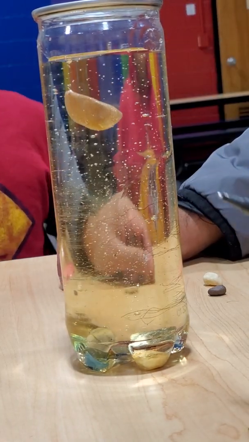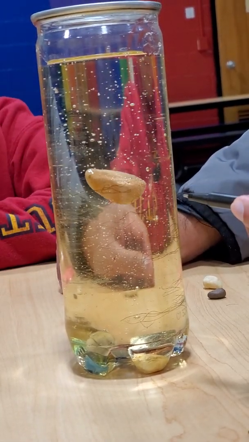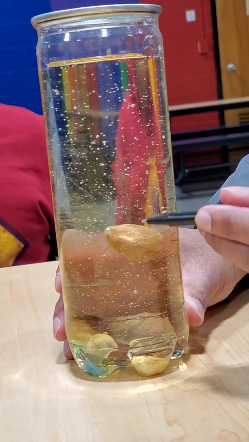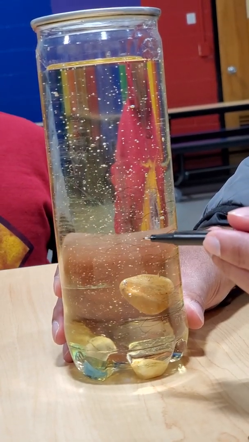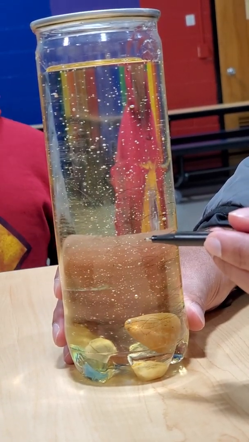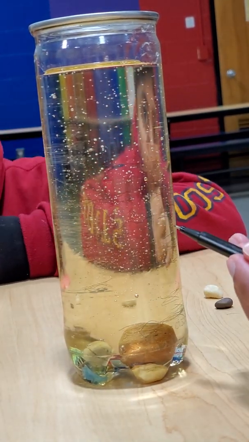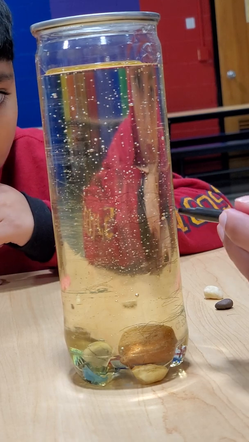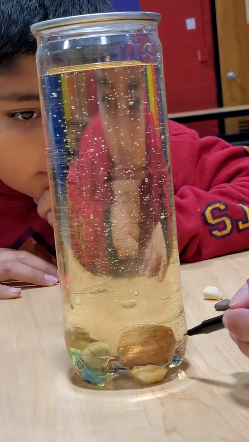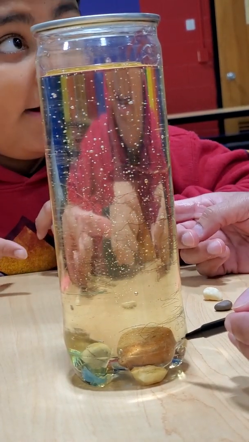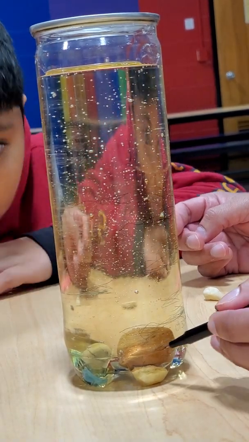Good. 1002, 1003, 1004. Stop. 1005, 1006, 1007, 1008, 1009. Stop. All right, so here you said 4. At this point when I marked, it was 4 seconds, and then 1009, it is like 5 seconds, close to 5 seconds.